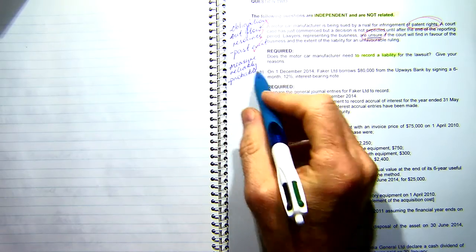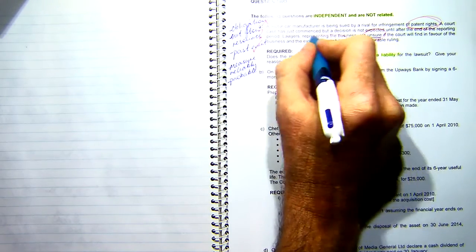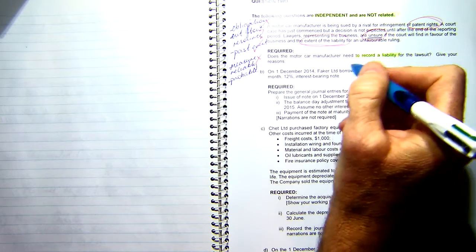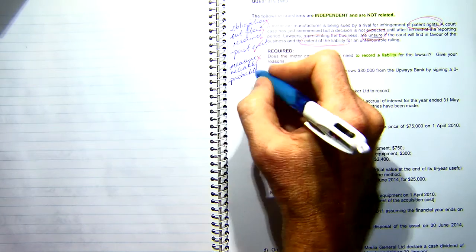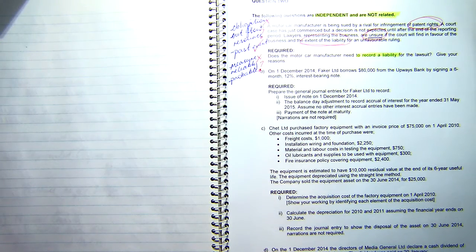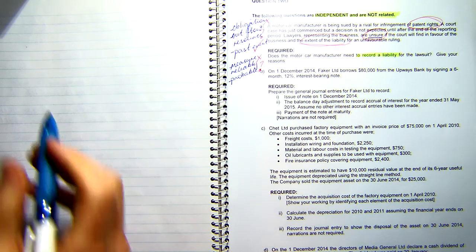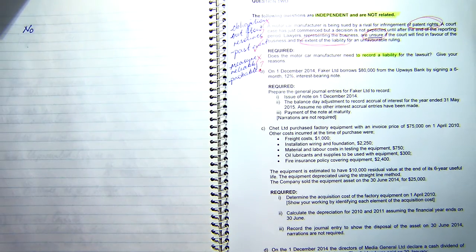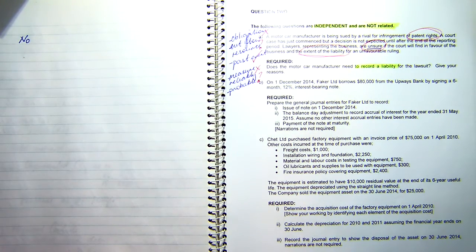Can we measure the value reliably? We don't know the extent of the liability here, so no, we can't. And is it probable? The lawyers said they're unsure, so there's another question mark here. So in brief, do we need to recognise a liability? No. That'll get you 1 mark.